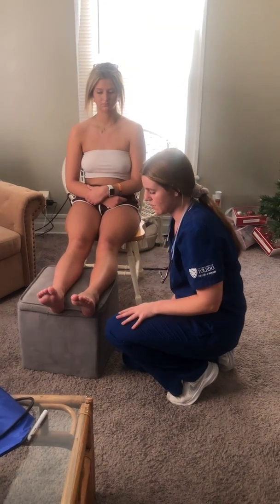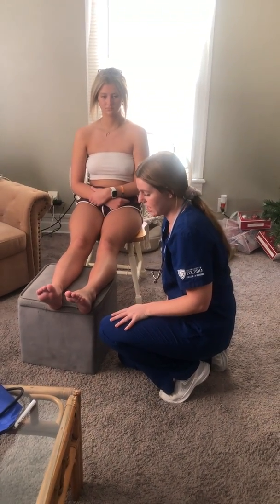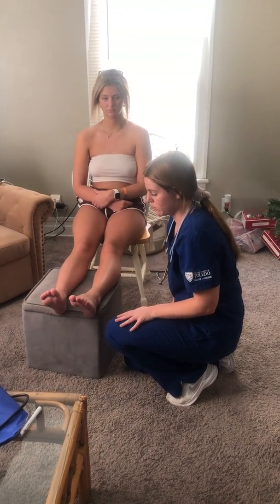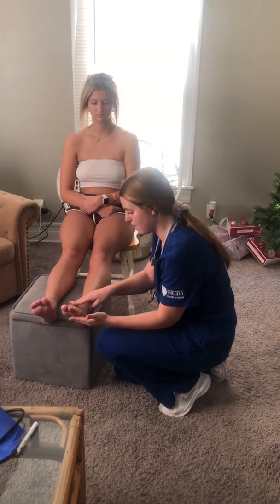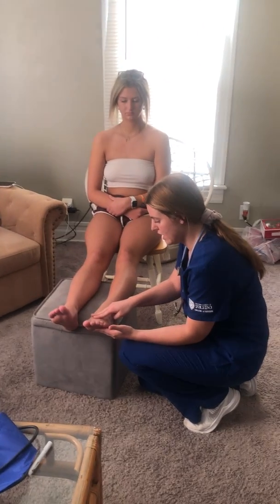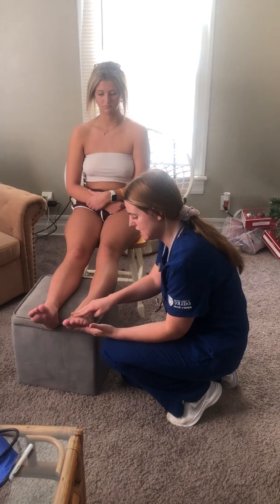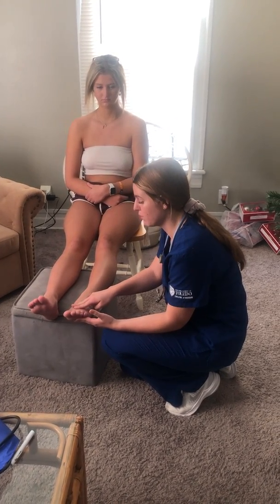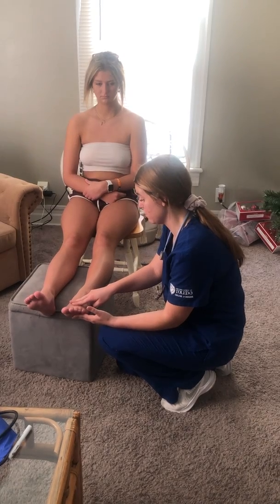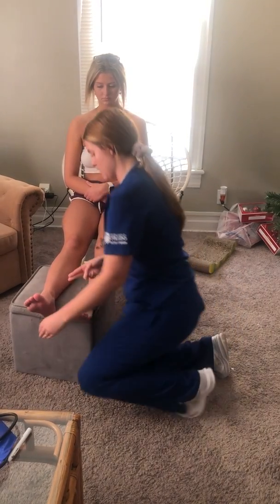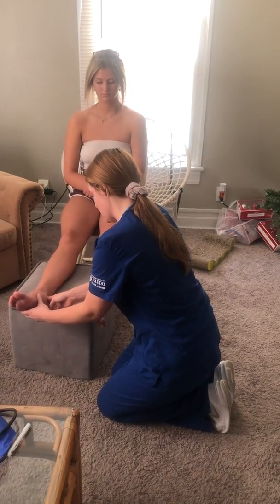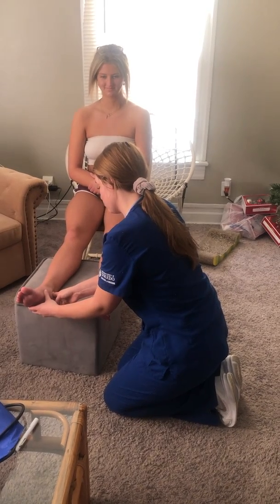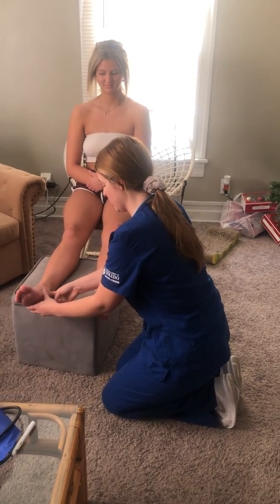So the next thing I am going to want to do is take the pulses on her feet. So I'm going to start with the dorsalis pedis pulse, which is on the top of her foot. And I can feel that it is strong and elastic. I would grade it about a 2. And then I'm going to move to her posterior tibial pulse. And then I can feel that it is also strong and elastic, and I would also grade it a 2.